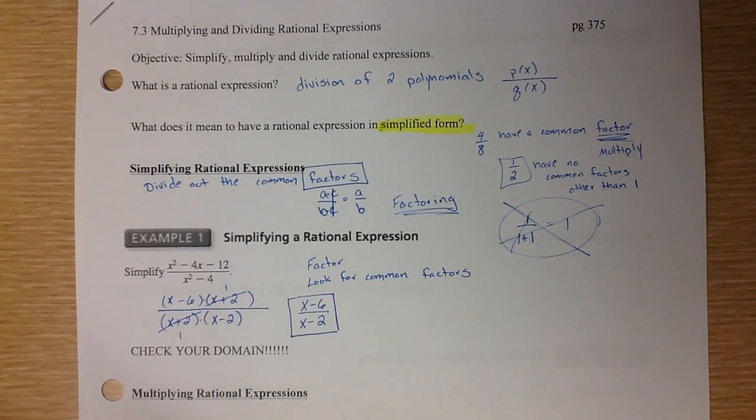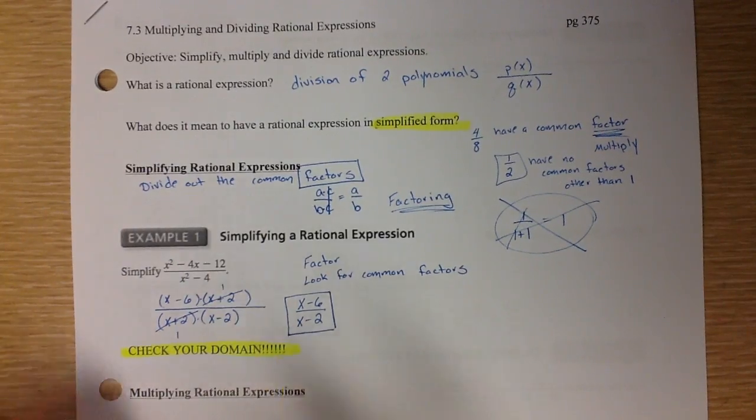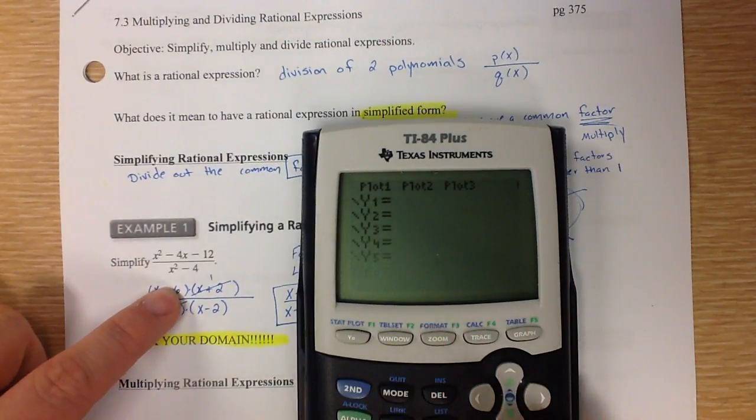Except we have one extra thing to take into consideration here. We need to check our domain. Because if I look at these, let's look at both of these in our calculator. Let's look at the original and let's look at the factored. Okay, so let's go to my y equals, let's graph this.